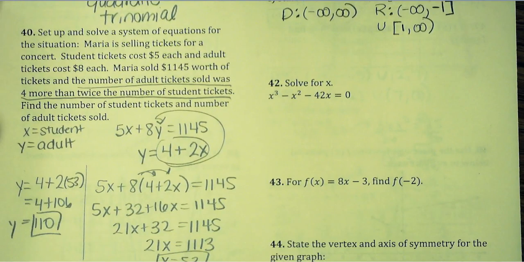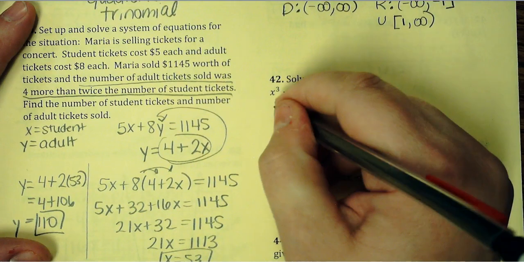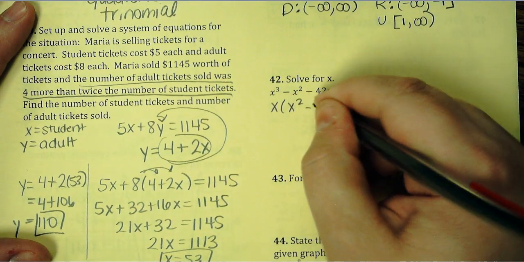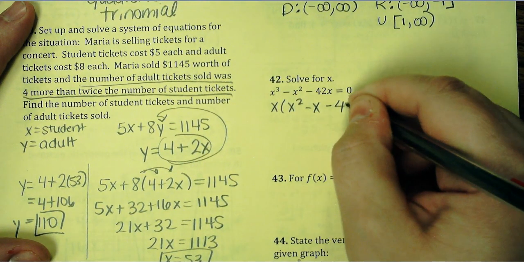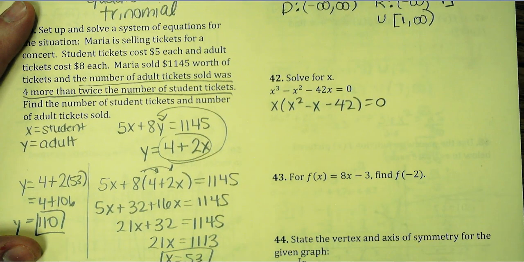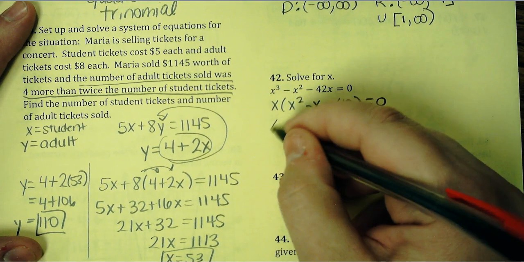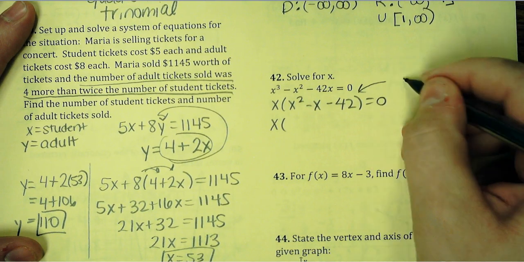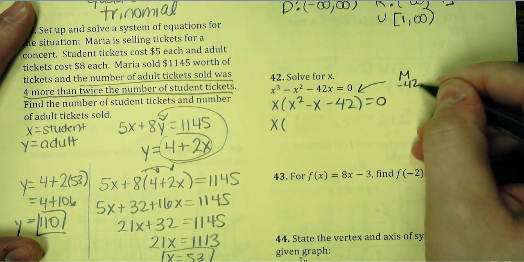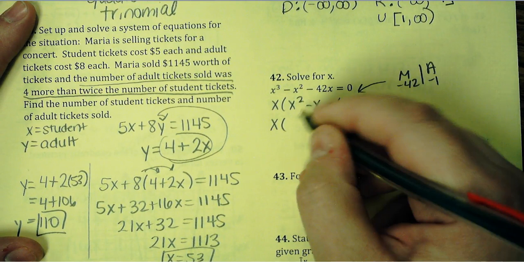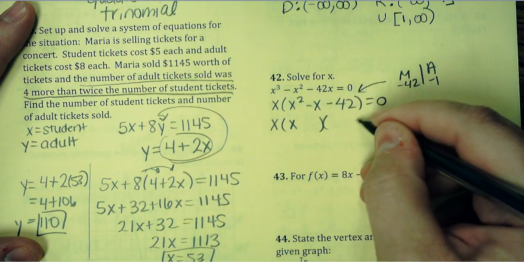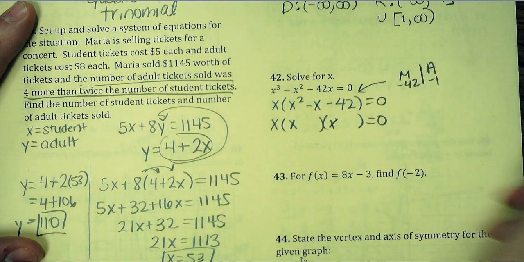For 42, we're going to solve for x. First thing I'm going to do is notice that each of these terms is divisible by x, so I'm going to take that out in front. Now, if you can factor what we got left over, I've got to multiply to get -42, add to get -1. If you think about that for a second, I know you'll come up with these numbers.